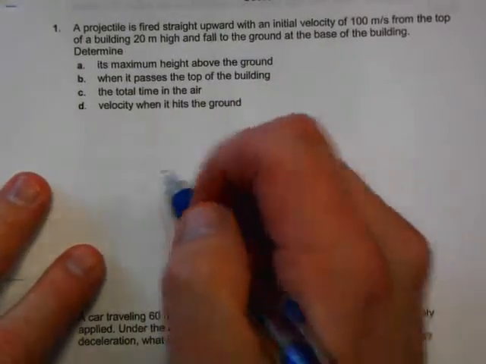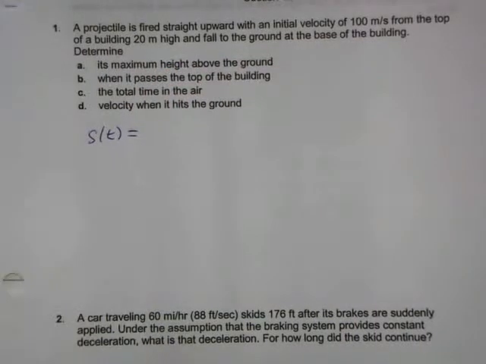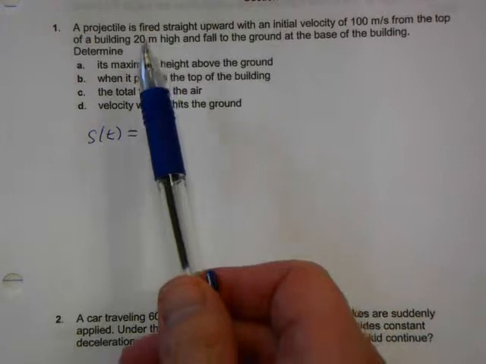That's right. All right, so my first question is, can we write a formula for its position? Okay, so what is it? What's the acceleration due to gravity on Earth? Negative 9.81 meters per second squared. Unfortunately, well, it did say meters in this problem.